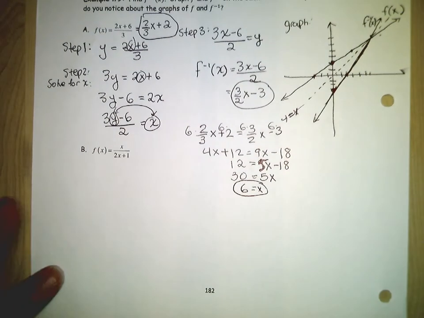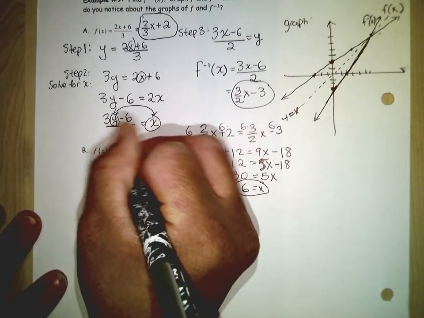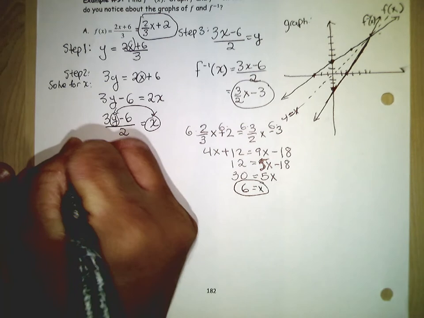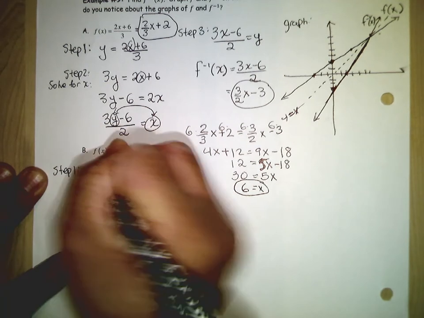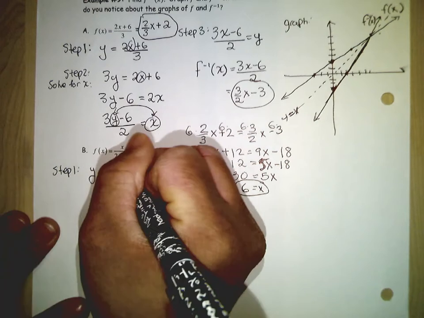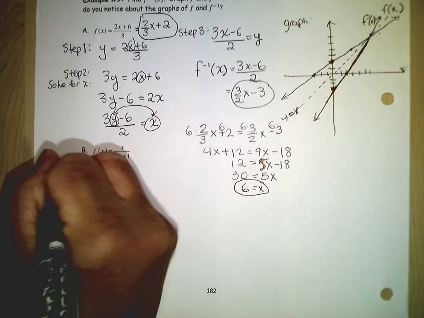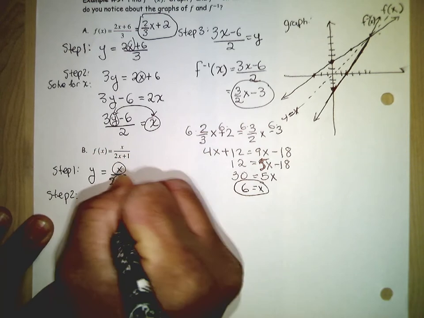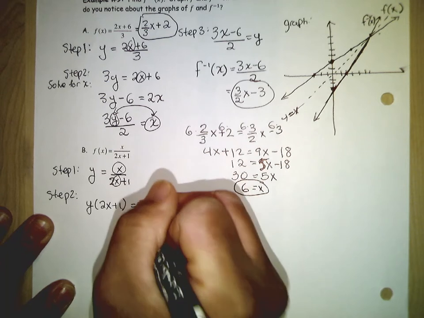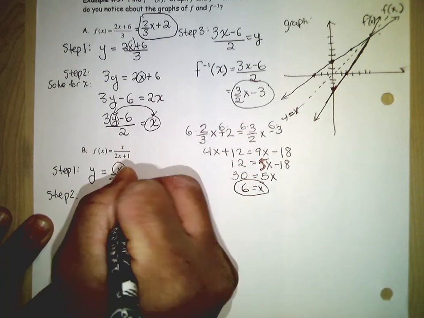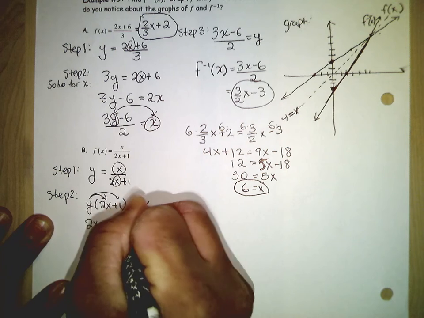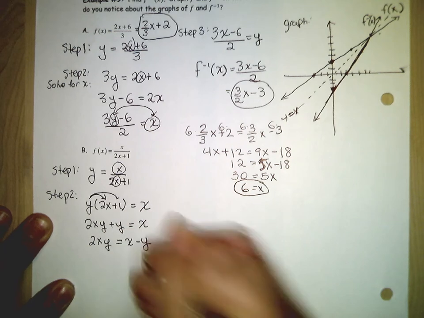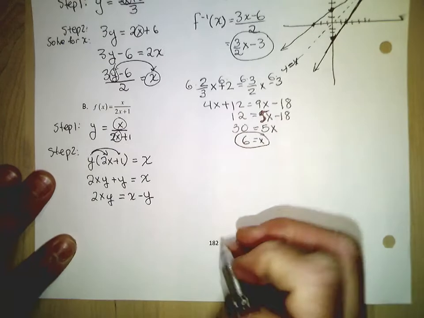Let's try another one. All right, so f of x is x over (2x plus 1). Step 1 to find the inverse is to write y equals f of x. Then we'll solve for x. Step 2, we'll multiply by 2x plus 1. So that's y times (2x plus 1) equals x. I'll distribute here. So 2xy plus y equals x. I'll subtract the y to get 2xy is equal to x minus y.